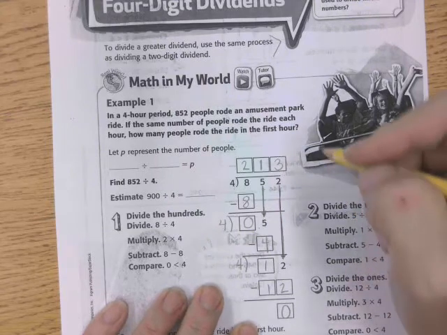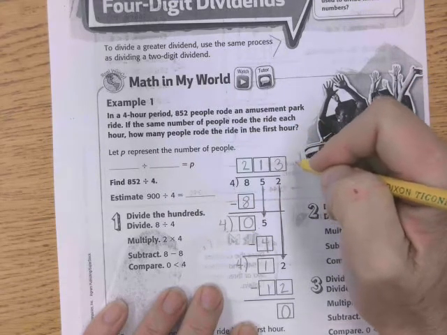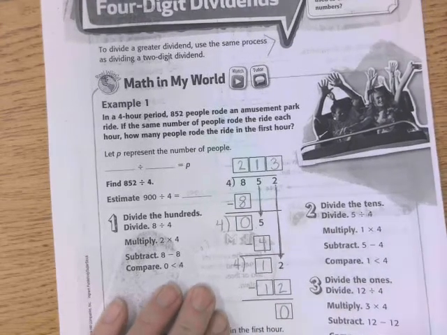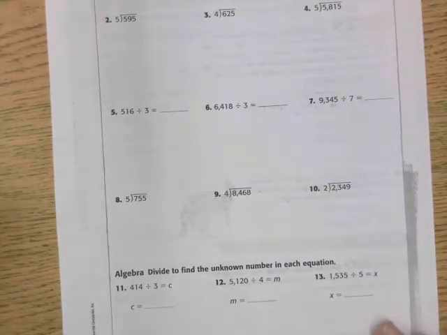When you're doing these problems and you have no remainder, don't write remainder 0, because that's silly. We just want to leave it like this. So it's 213. Okay, so let's go to your work for today.